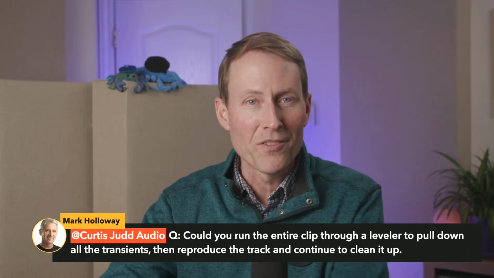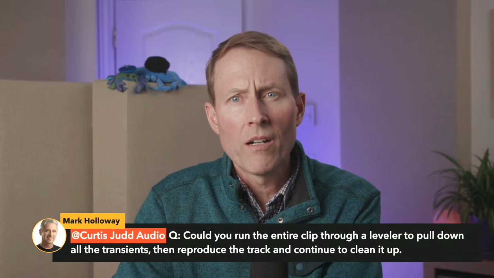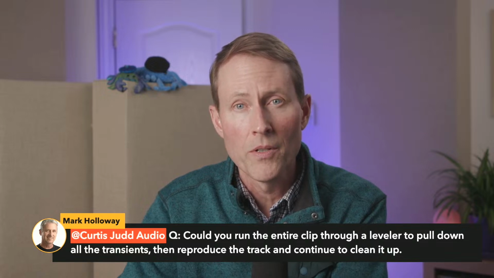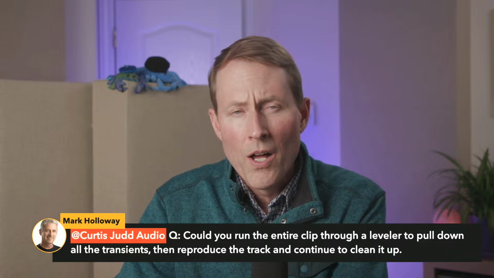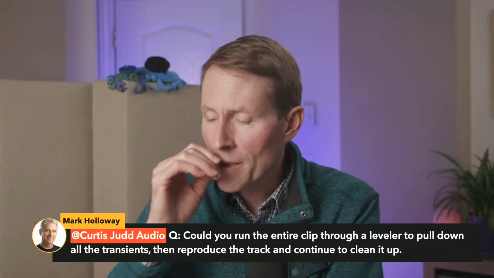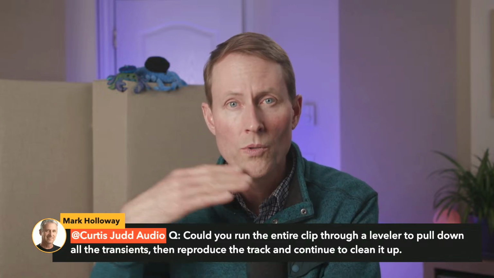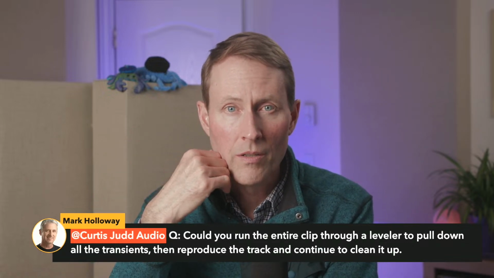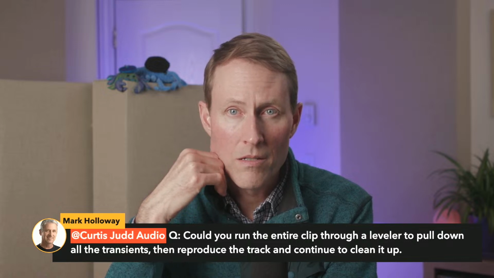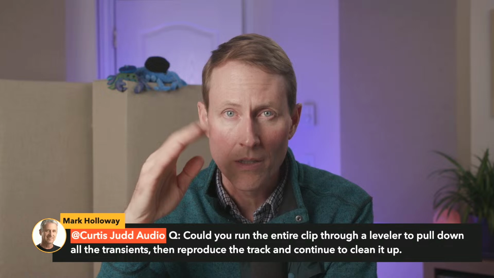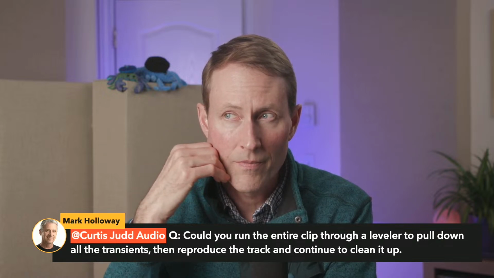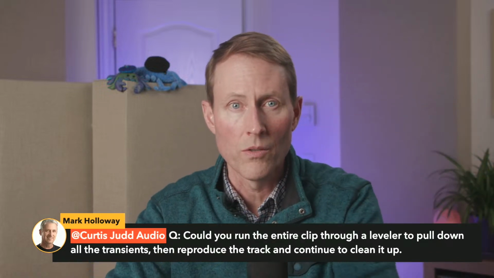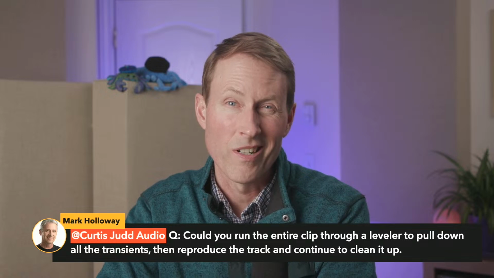I'm not finished with that question yet, but Mark, could you run the entire clip through the leveler to pull down all the transients, then reproduce the track and continue to clean it up? You could, but the thing is that most levelers will also pull the low-level audio up as well, and that's the trick. So you generally want to avoid that. Unless you have a leveler where you can tell it to only pull down transients. But I think most of them will do both. They're going to pull down transients and boost low-level audio to get it all closer. So that's the trick.